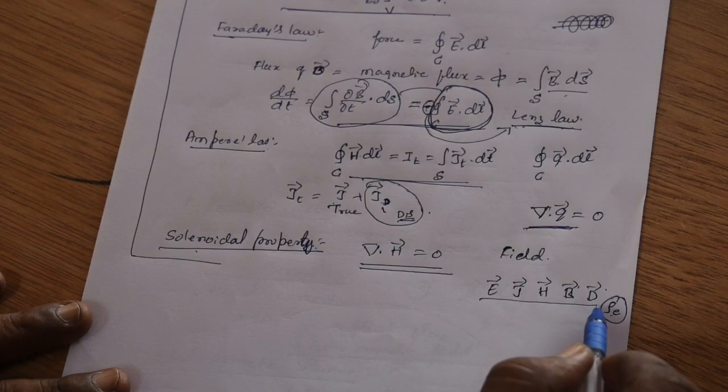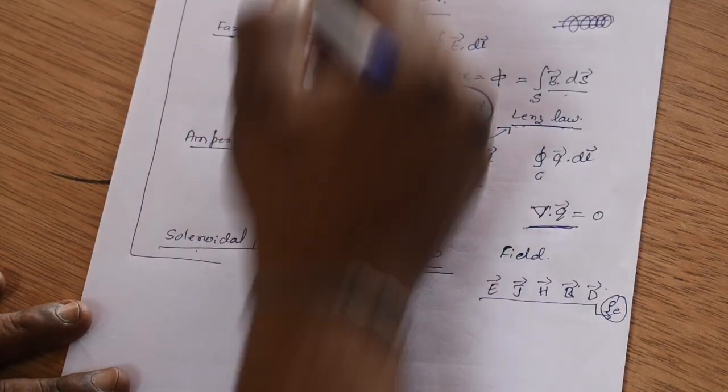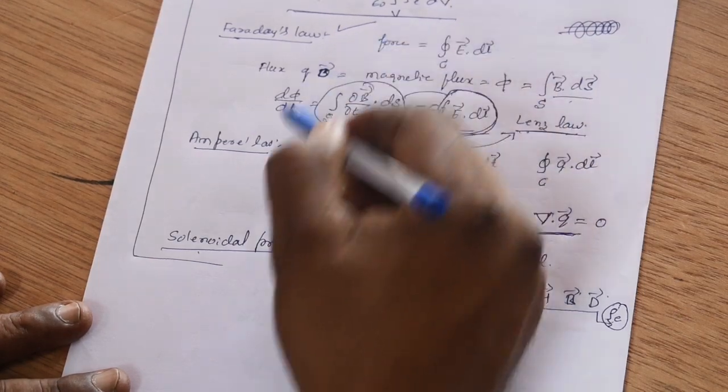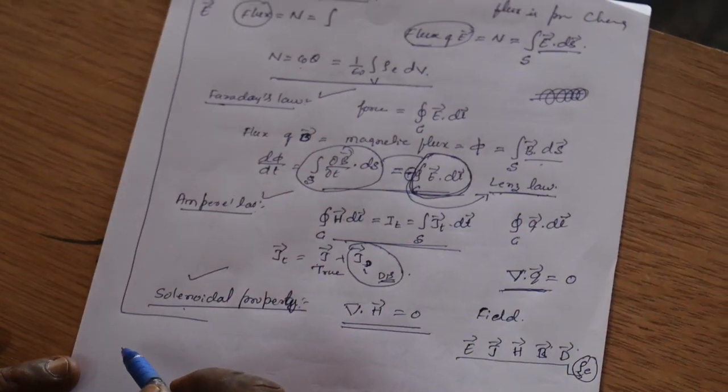These 5 fields and this one scalar are connected with these 4 laws: Gauss law, Faraday's law, Ampere's law, and the solenoidal property.